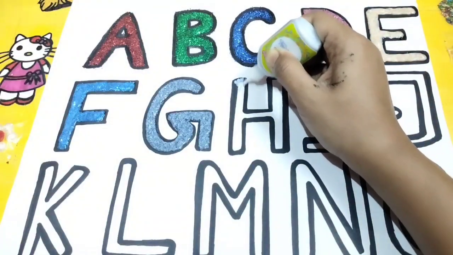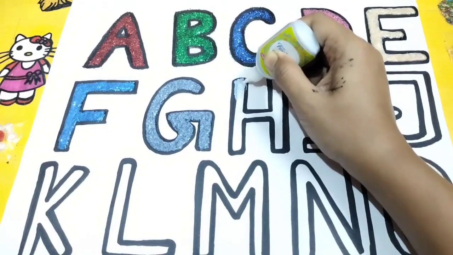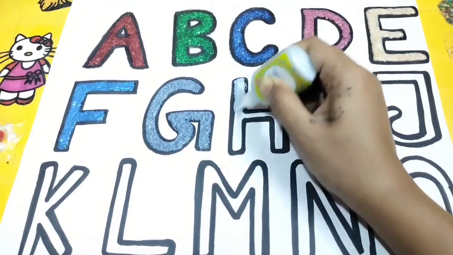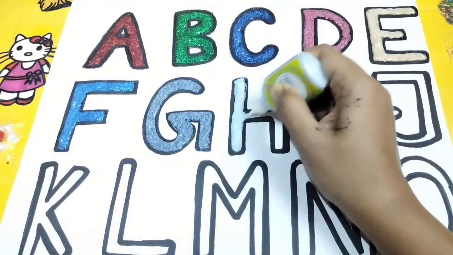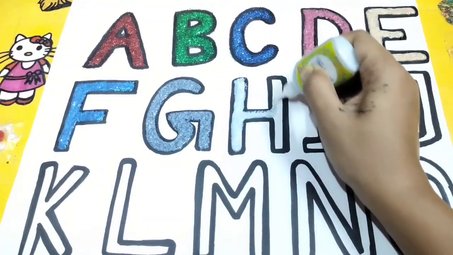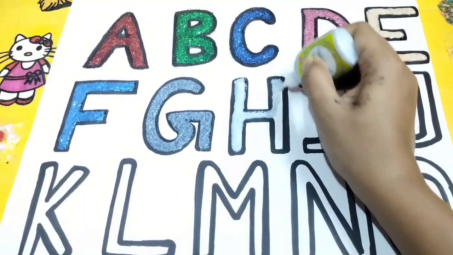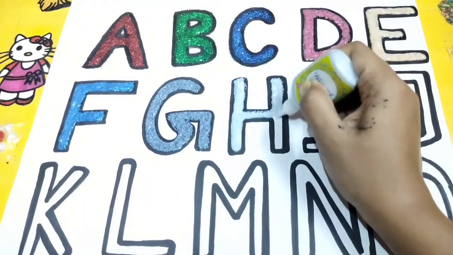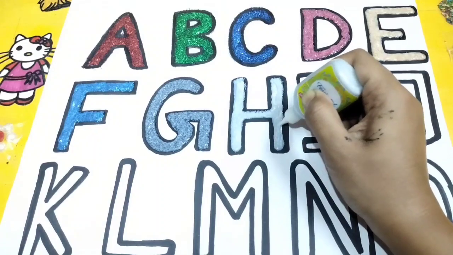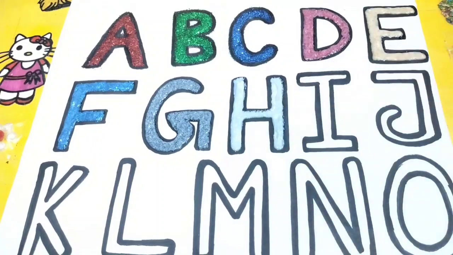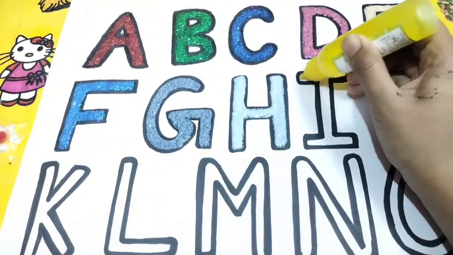It's time to decorate H. Here I am using silver color glue glitters. So H is for horse and H is for hat. So kids, again say with me, H is for horse and H is for hat.